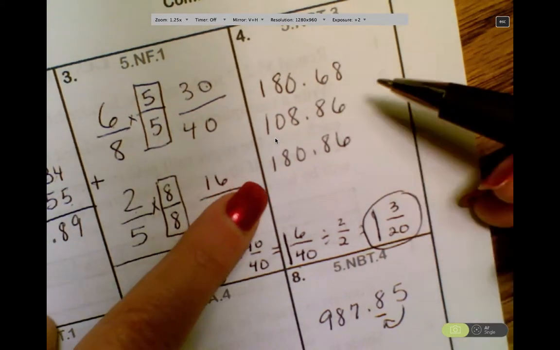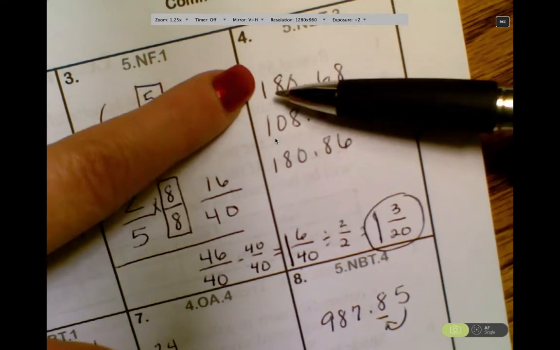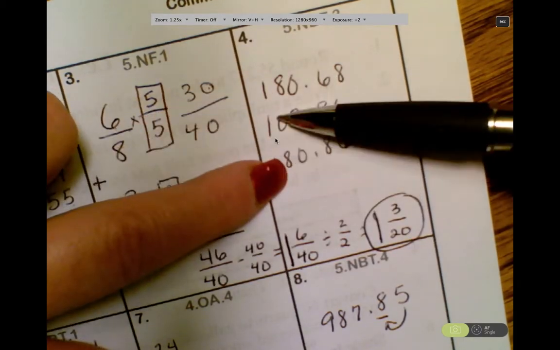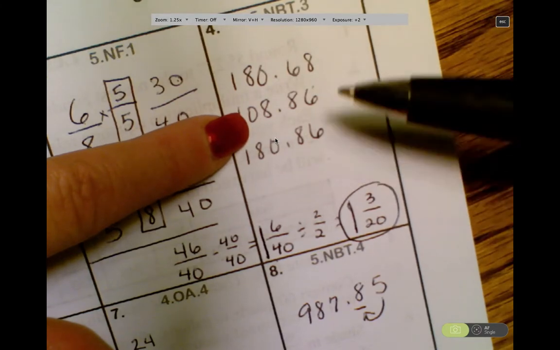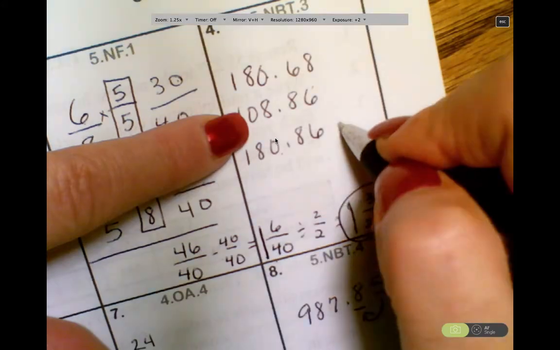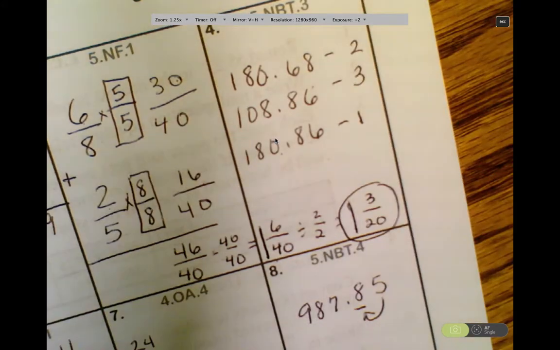I need to put these in order, and let's see, I'm going to put them in order from greatest to least. So as I'm checking, 8 is the same as 8, this is little. So now I'm going to keep looking just at my top and my bottom. 0, 0, it's the same, 6, 8. I know that 8 is bigger, this is number 1, this would be 2, and that would be 3.